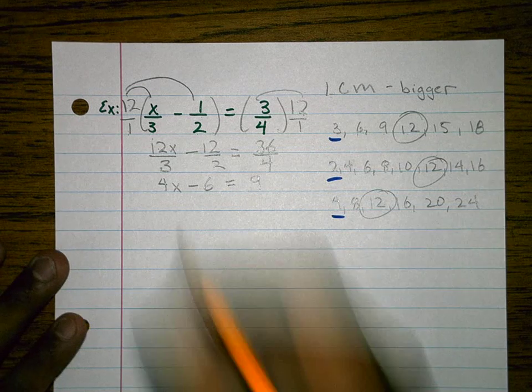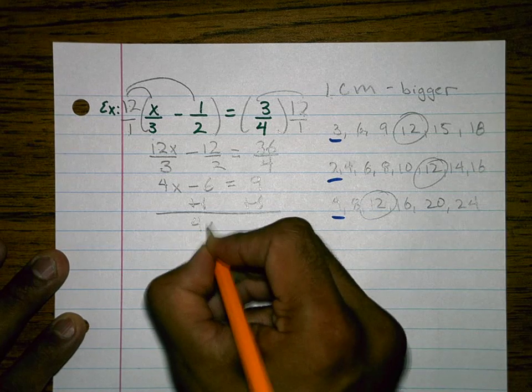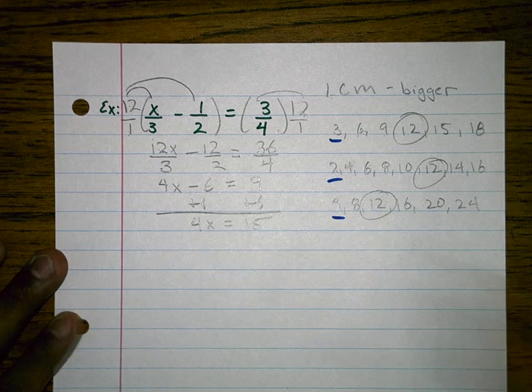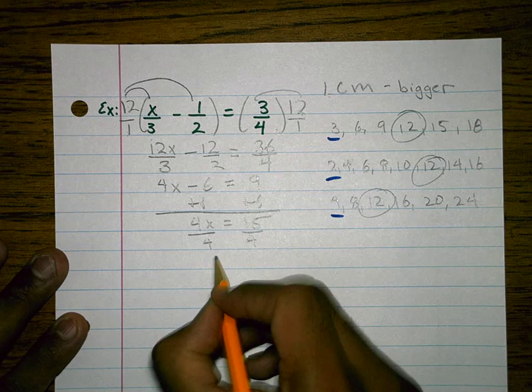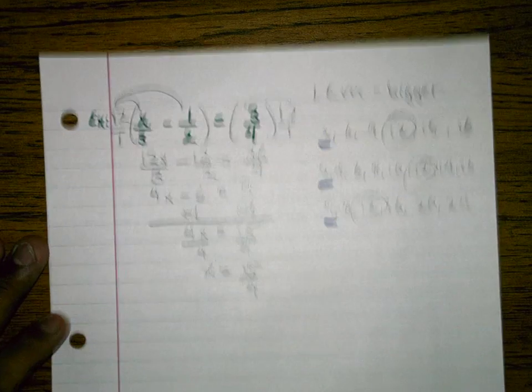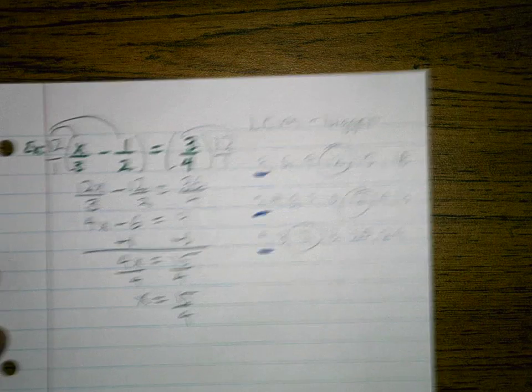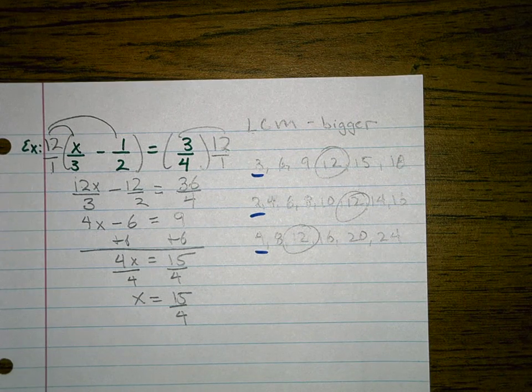So I add 6 to both sides to finish this off. I get 15 divided by 4, and a lot of people get discouraged because they get a fraction as an answer, but there's nothing wrong with a fraction as an answer. The other big thing is there are fractions in the question, so the likelihood of x coming out as a fraction is very high.